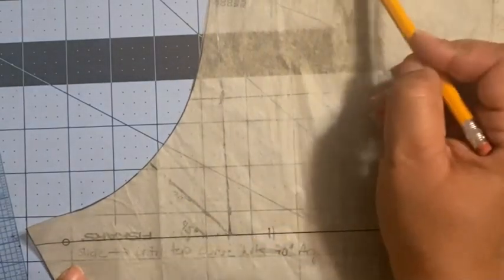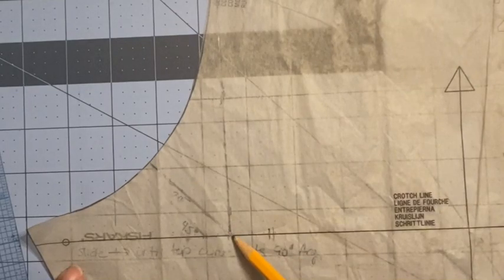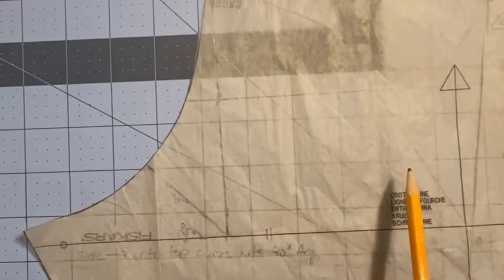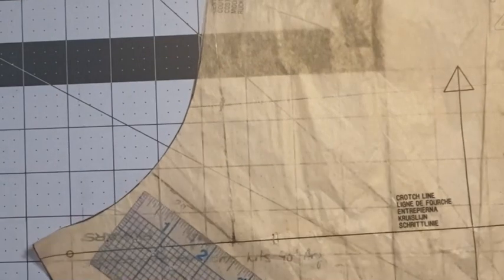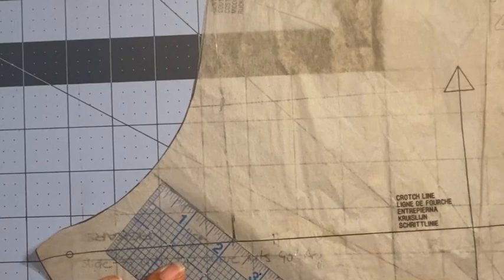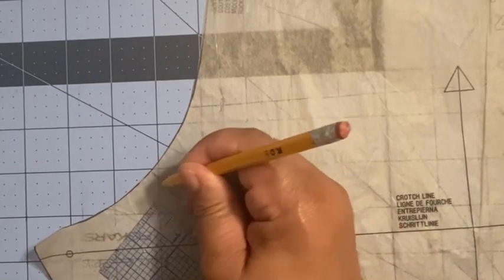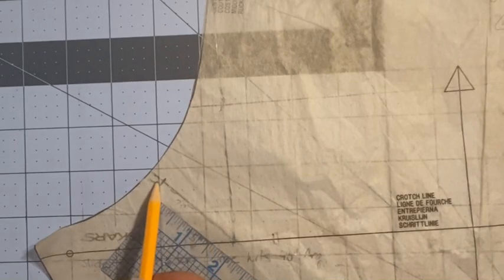Since this is the back pattern, this line has to be 2 inches. So we are going to put this on 2 inches and make a mark. That means this amount right here is too much.